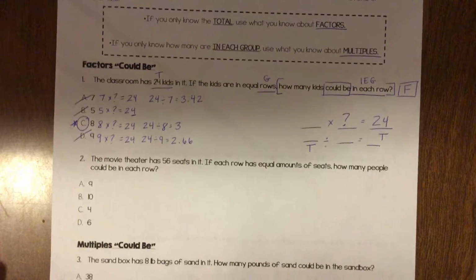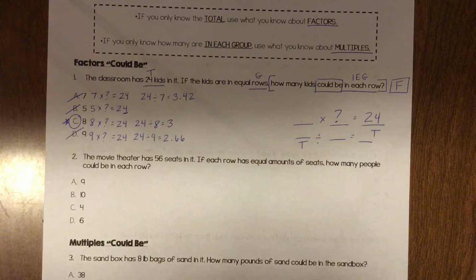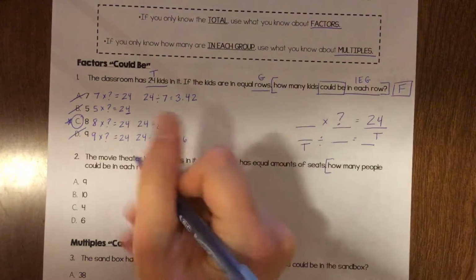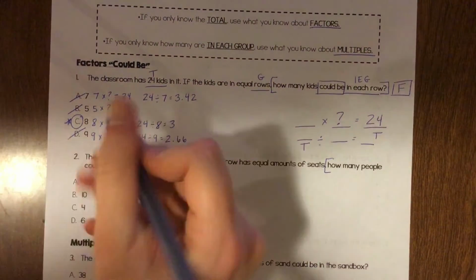Let's do the same strategy for number 7. The movie theater has 56 seats in it. If each row has equal amounts of seats, how many people could be in each row? So I'm going to bracket the question first. How many people could be in each row?